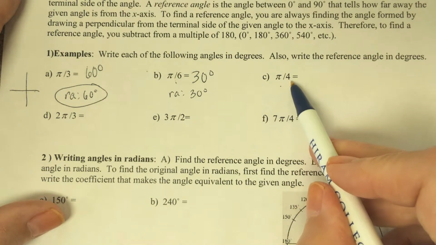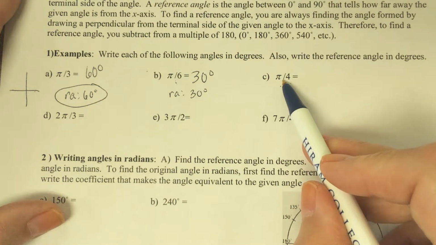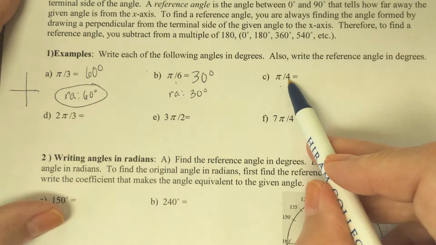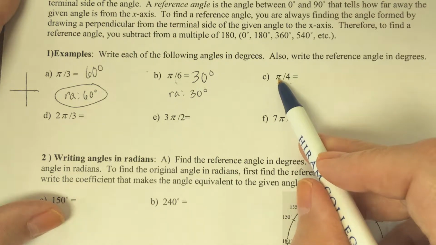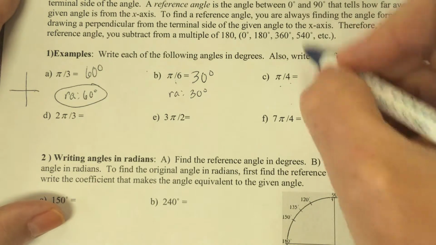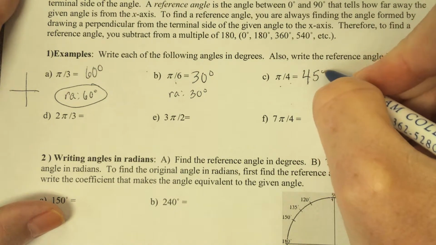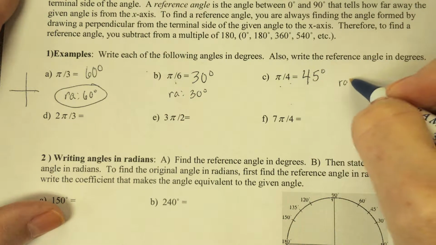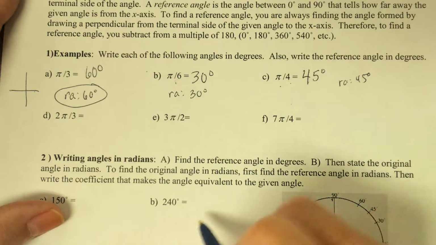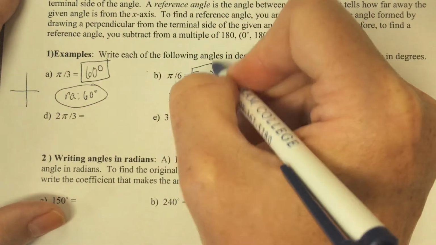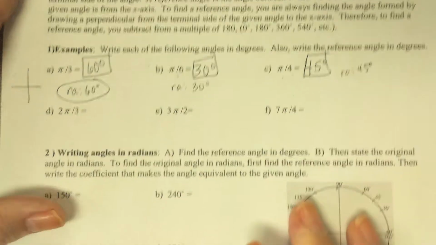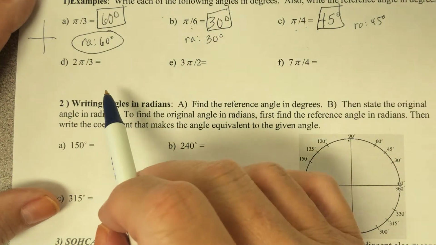Okay? Pi over 4. Guys, if you're going to divide by 4, the easier way to do it is to divide by 2 twice. So what's 180 divided by 2? And then divide by 2 again. So pi over 4 is going to be 45 degrees. And again, of course, that's going to be a reference angle of 45 degrees. So these are going to be other names for those angles in degrees rather than radians.